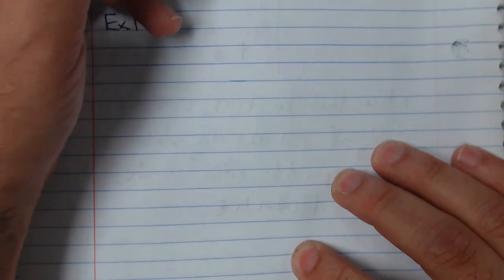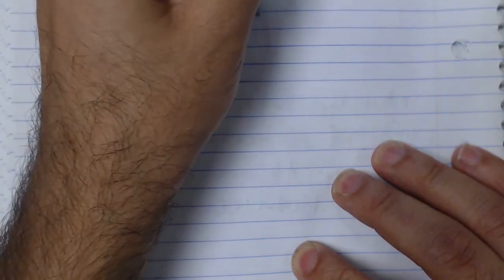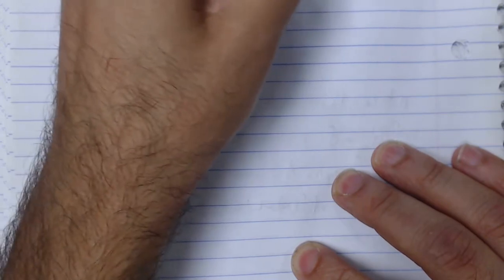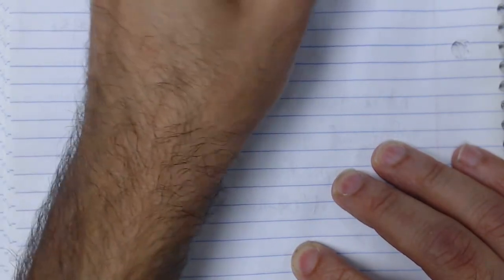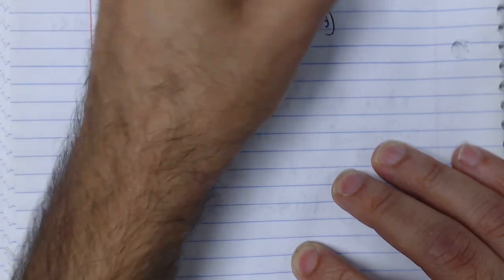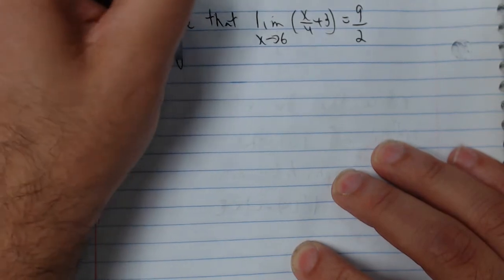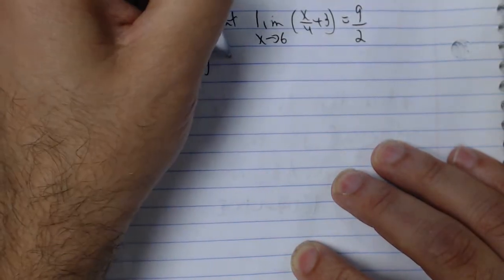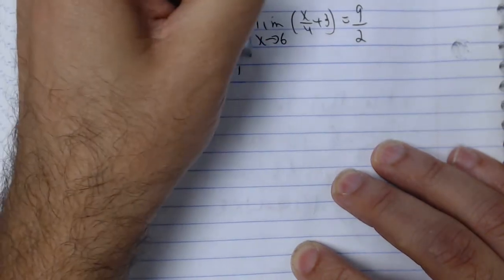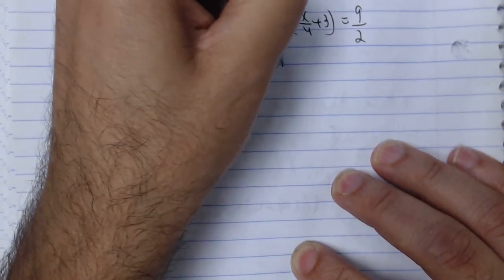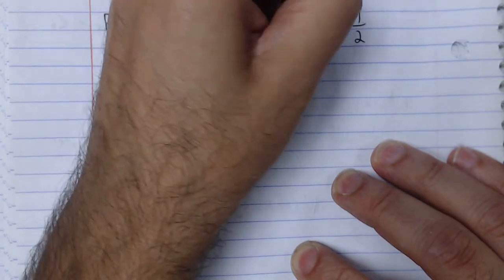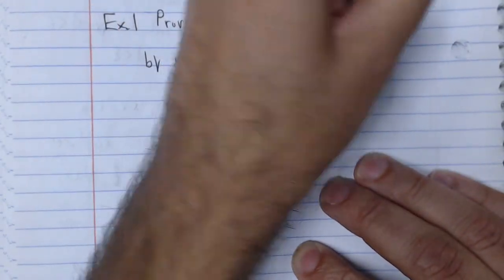Okay, so here's what we want to do. We want to prove that the limit as x approaches 6 of (x over 4 plus 3) equals 9 over 2 by using the epsilon delta definition of a limit.